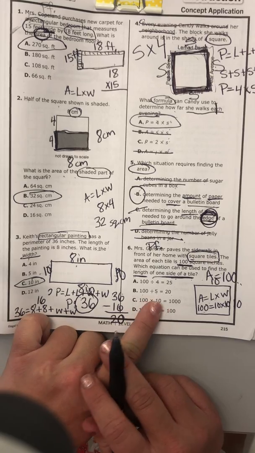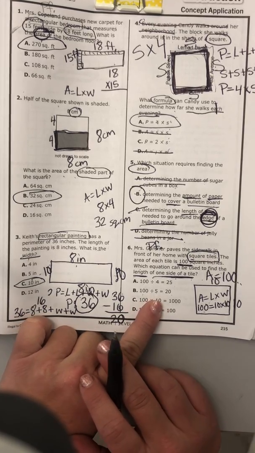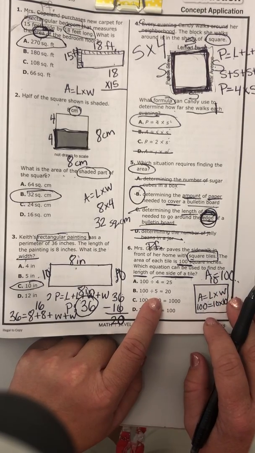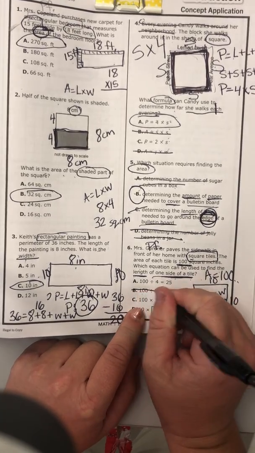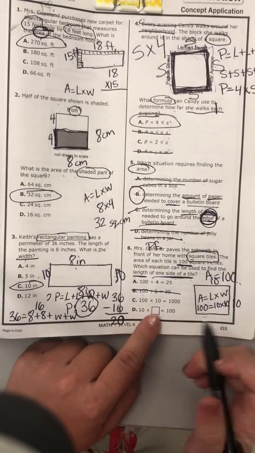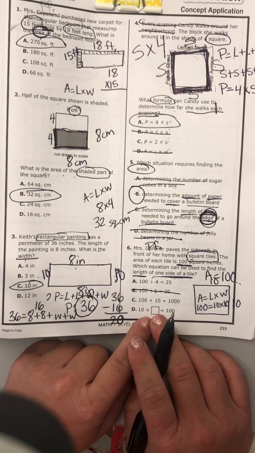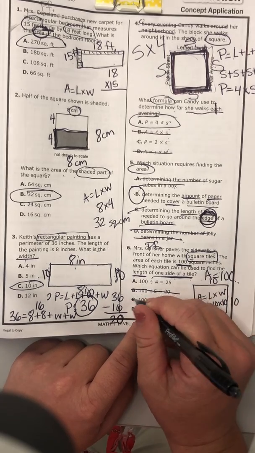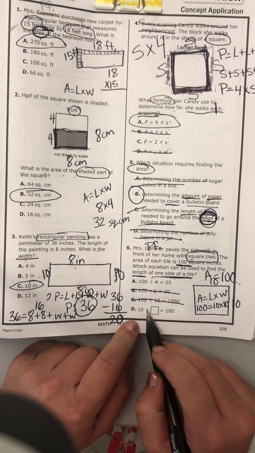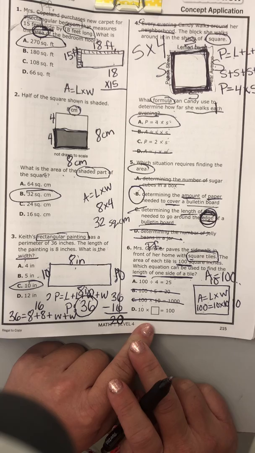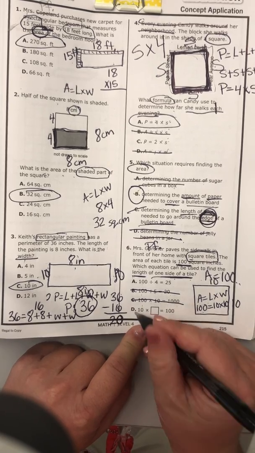Because we're talking about a square. The square has how many sides? 4 sides, not 5. Definitely not that. Says 100 times 10 equals 1,000. No. Because our area is 100. 10 times blank equals 100. Yes. Very good. So it is D.